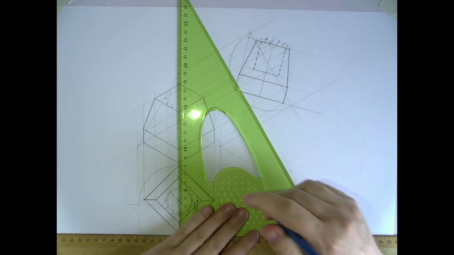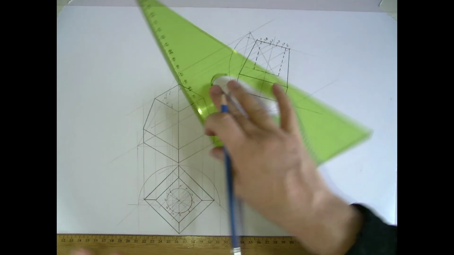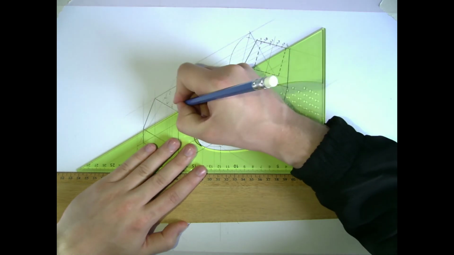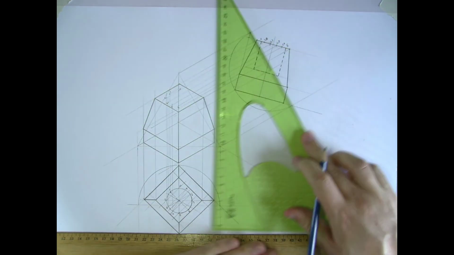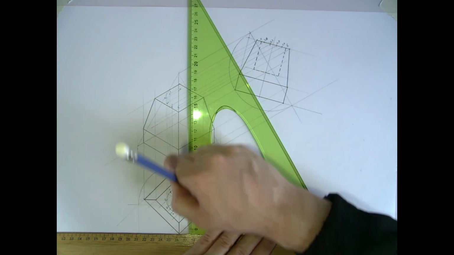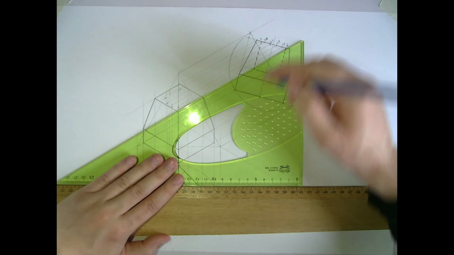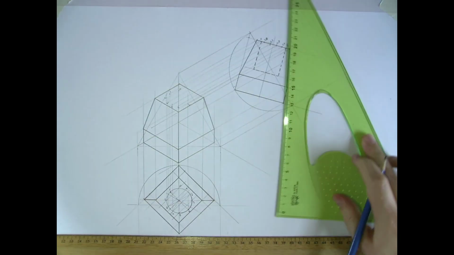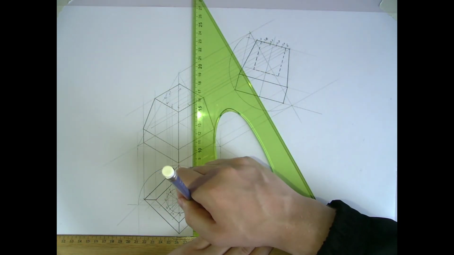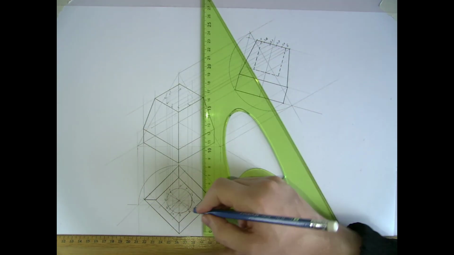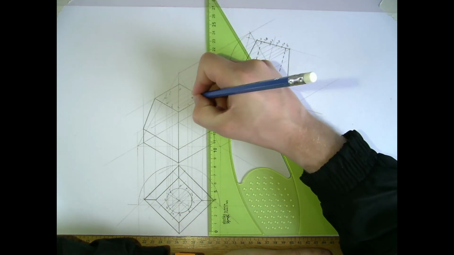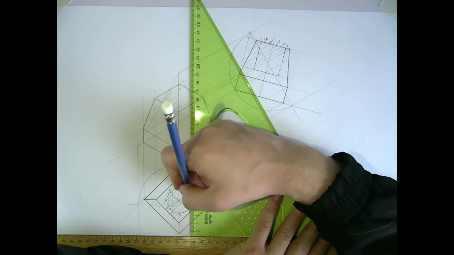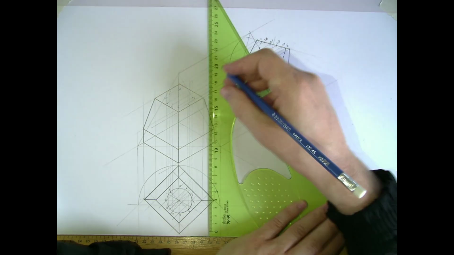Working my way around. So almost there. So keep working my way around to join all the points up. 7 and 5 are on the same line. That's 7. 8 is on the same line from the elevation as 4.